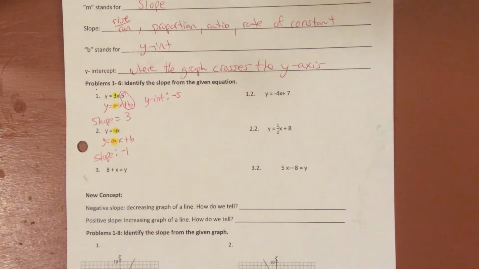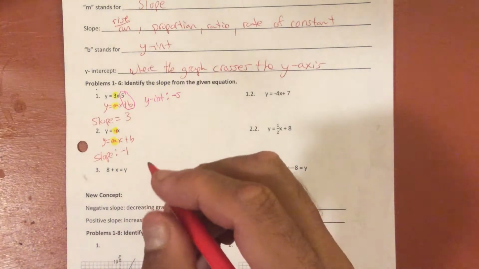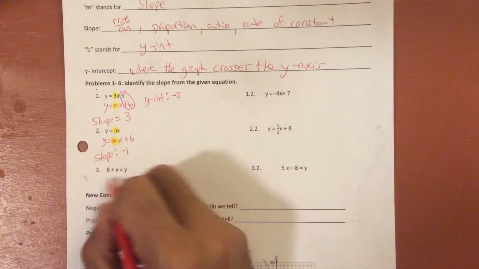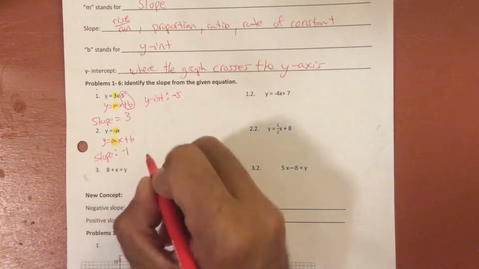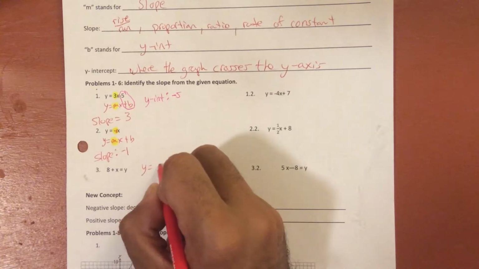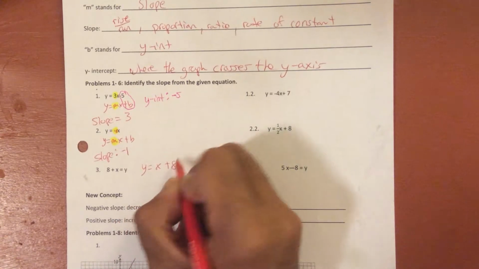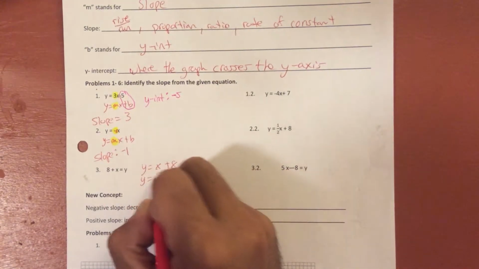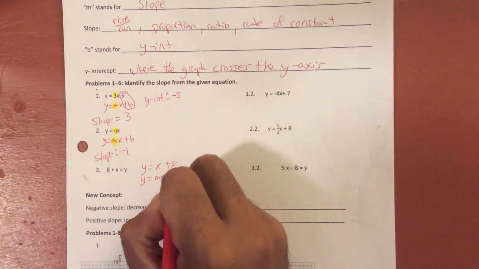Now, number 3, it says 8 plus x equals y. Once again, you can write your form at the bottom, but remember, if you're going to write it, the y has to be at the front, followed by the x, followed by the number without the x. And if you write your form, it's y equals mx plus b.